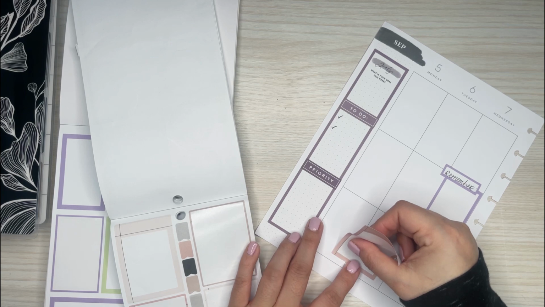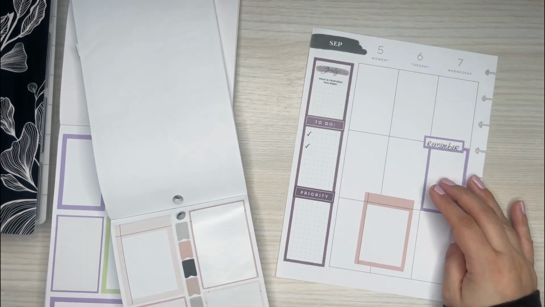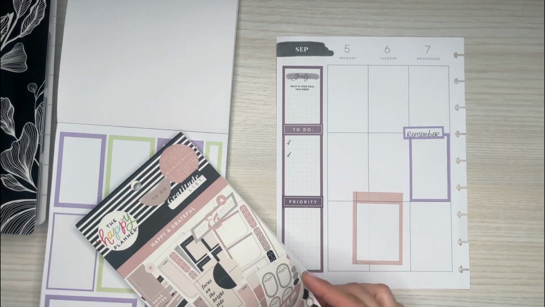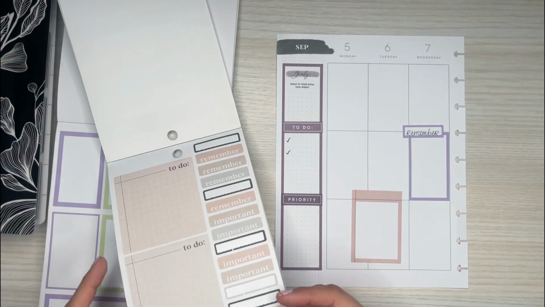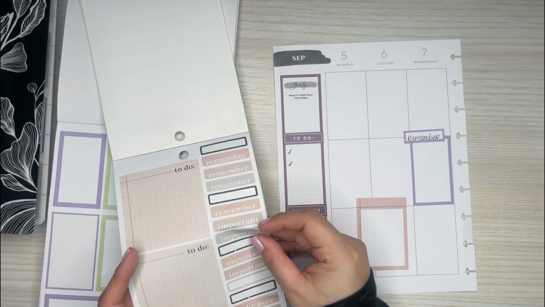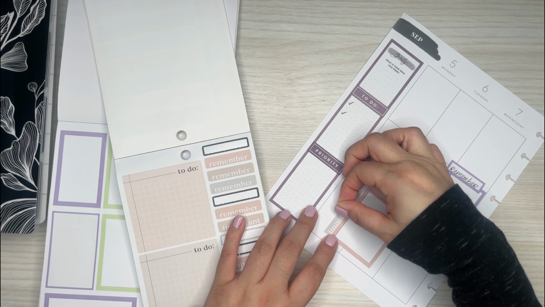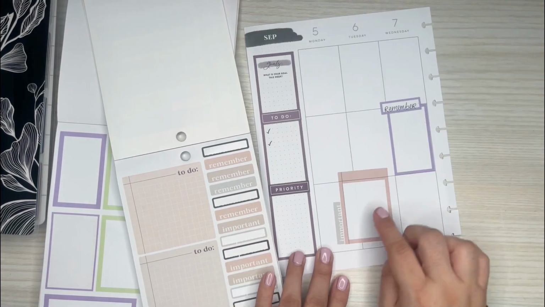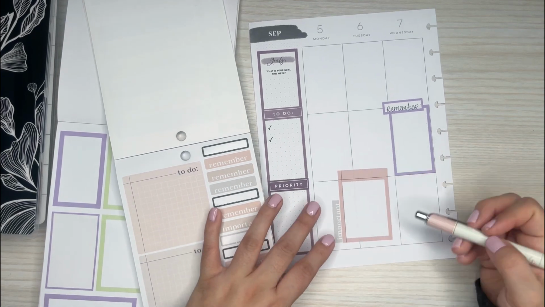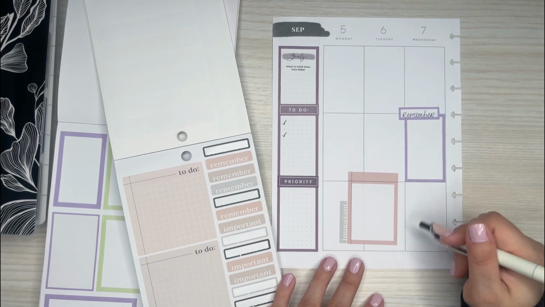Sometimes, when I want it to look a little different than everything else on the spread, I will put it, let me grab a header, let me grab a different color, I'll put important vertically. I feel like that gives it a different look, and you can kind of vary it. You could put it going this way, you could put it on the other side, you could put it more towards the top. It's just a different look, and I really like that.